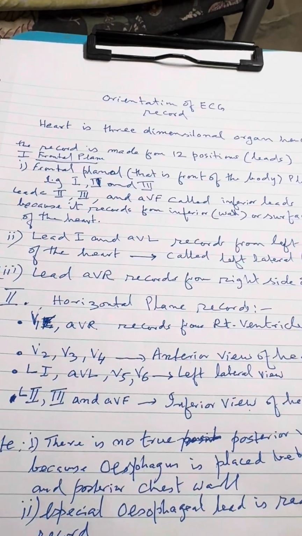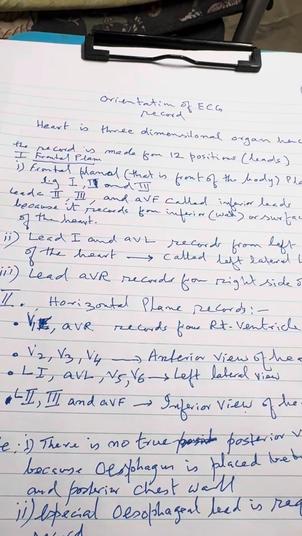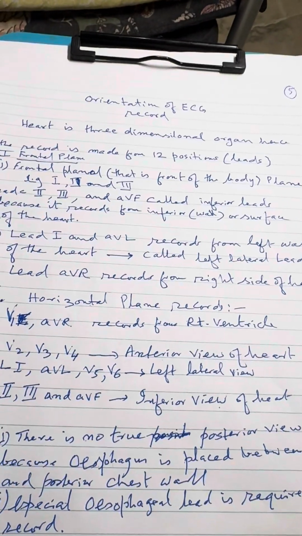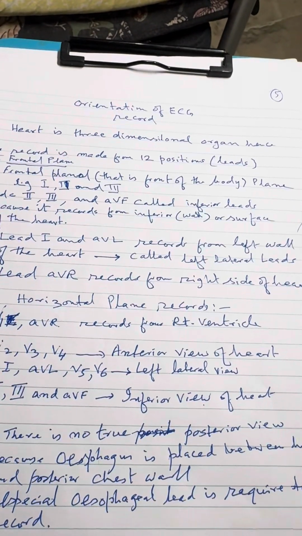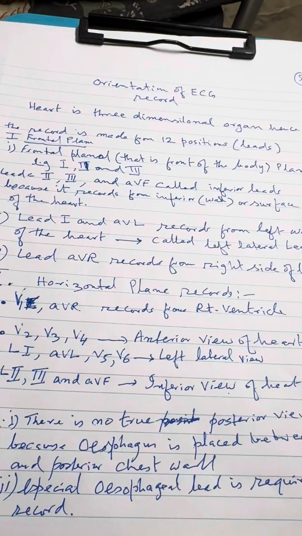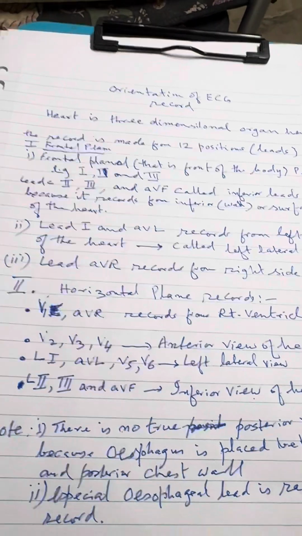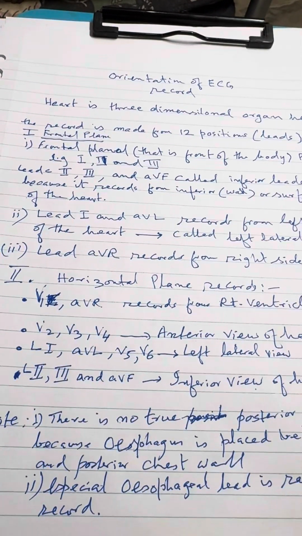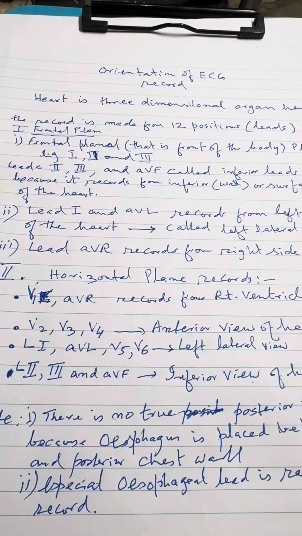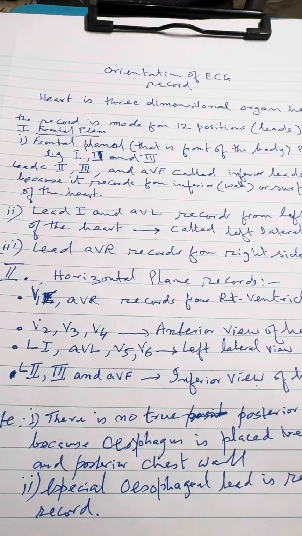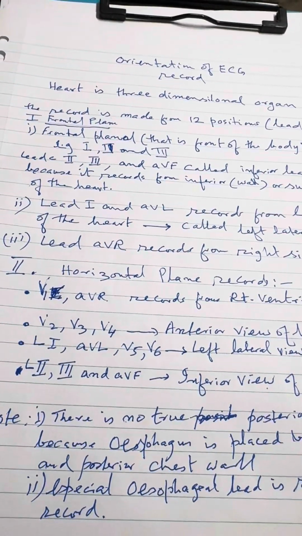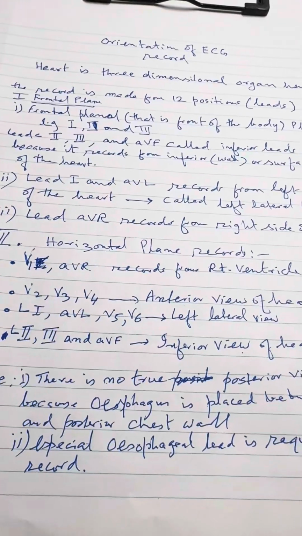Then lead 2, lead 3 and AVF is recording the activity from the inferior side of the heart. So this is the orientation. Remember, this is a very important point to keep in your mind. Which recording is recording from what part of the heart.